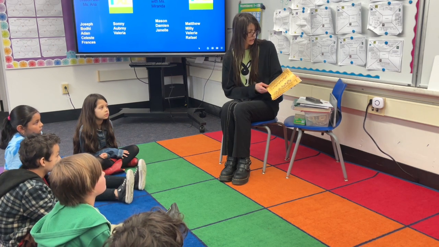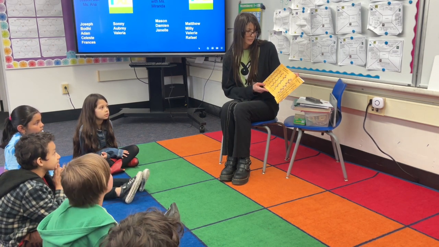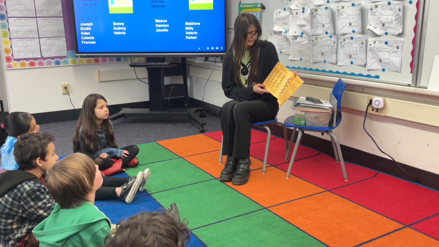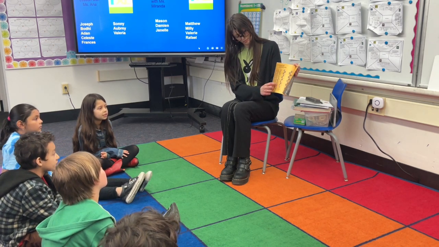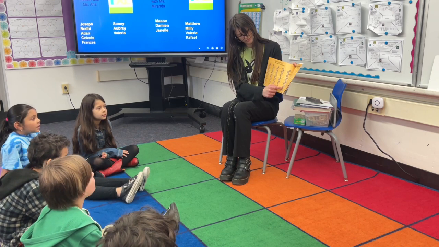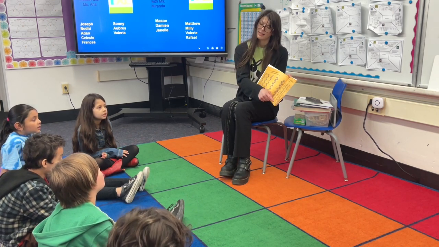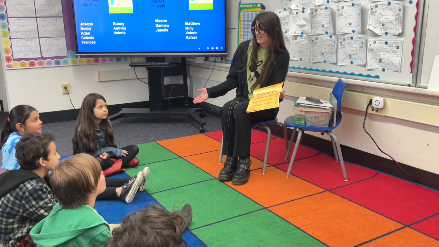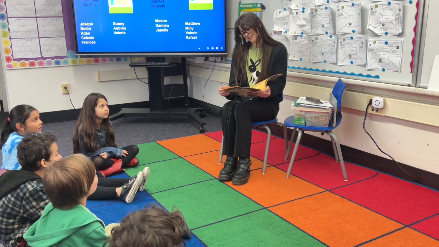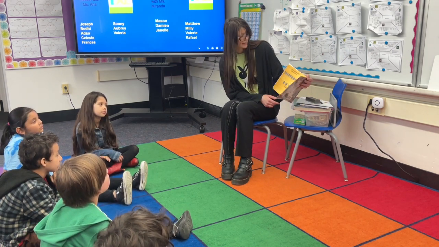What makes a dollar? Let's count pennies by tens. It's fun counting pennies. Let's count them again. 10, 20, 30, 40, 50, 60, 70, 80, 90, 100. And another name for 100 pennies is? $1. That's just it, $1. We're great at this, huh?